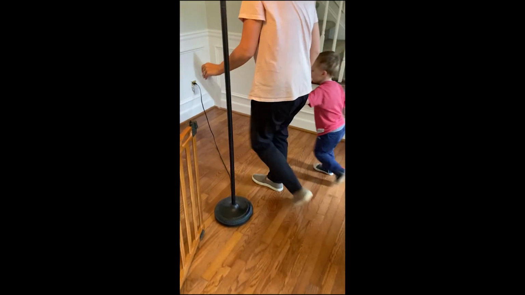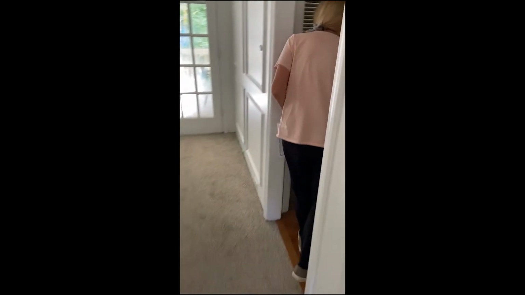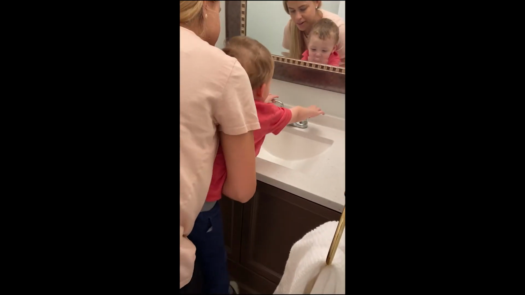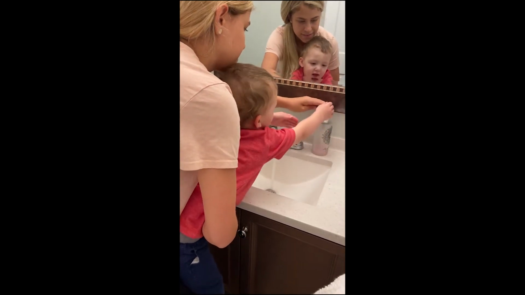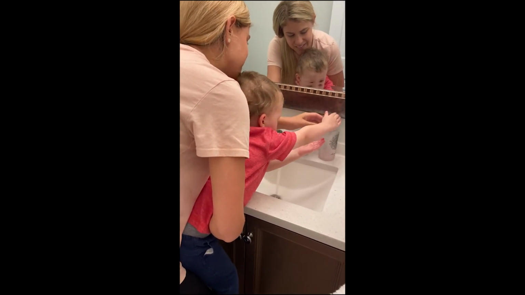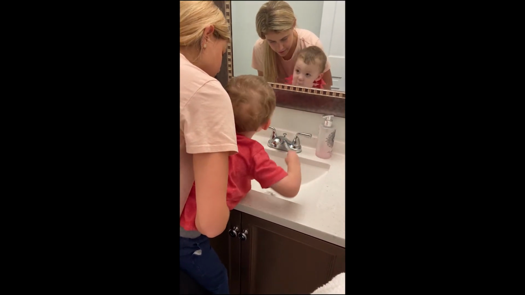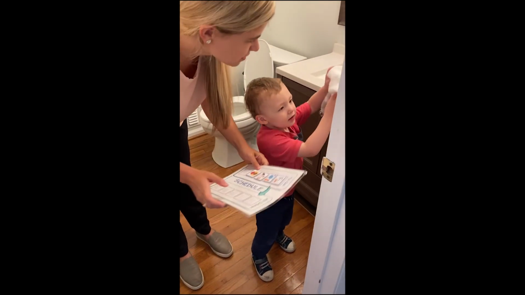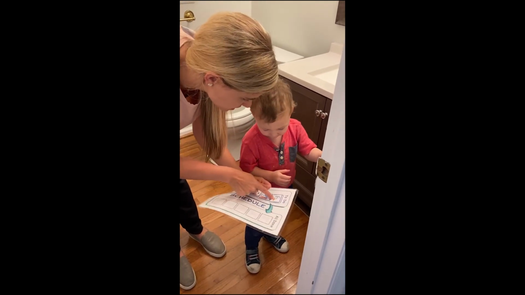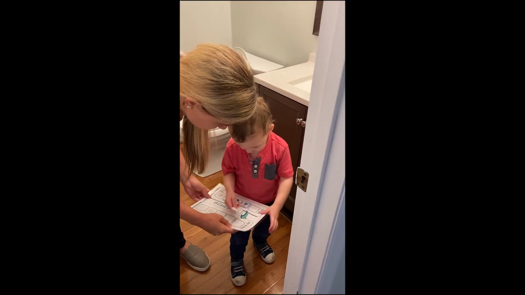Oh, this way. Can you reach? Need a boost? Oh, here you go. Turning on the water. Need some soap. Oh, look at you get that soap. Alrighty, here's a towel. Good. Okay, washing hands is all done. Put that right here. All done.